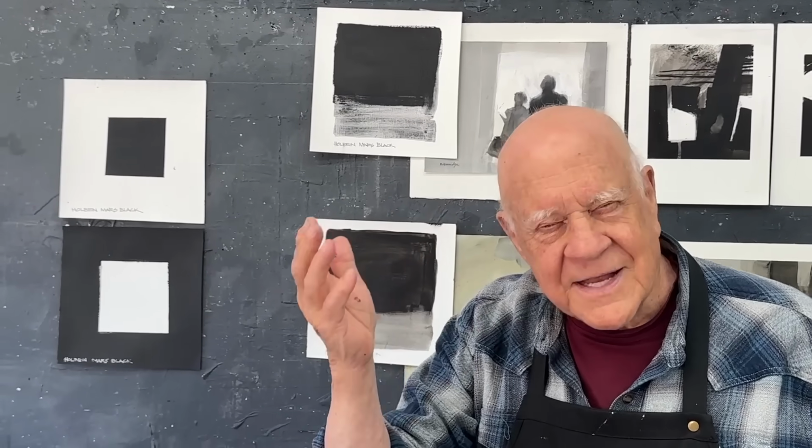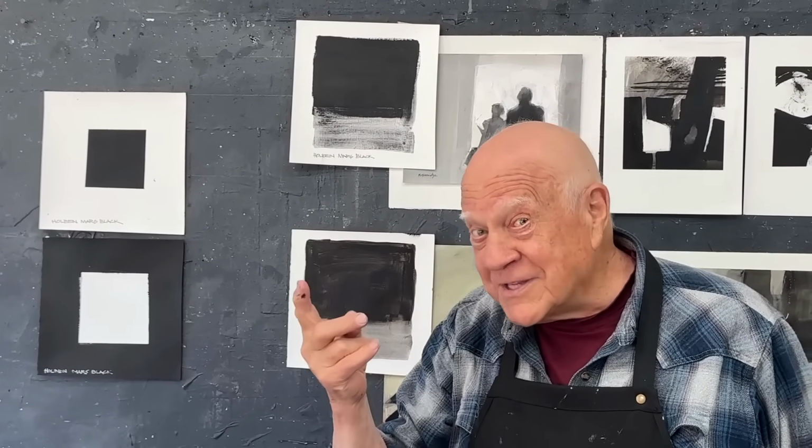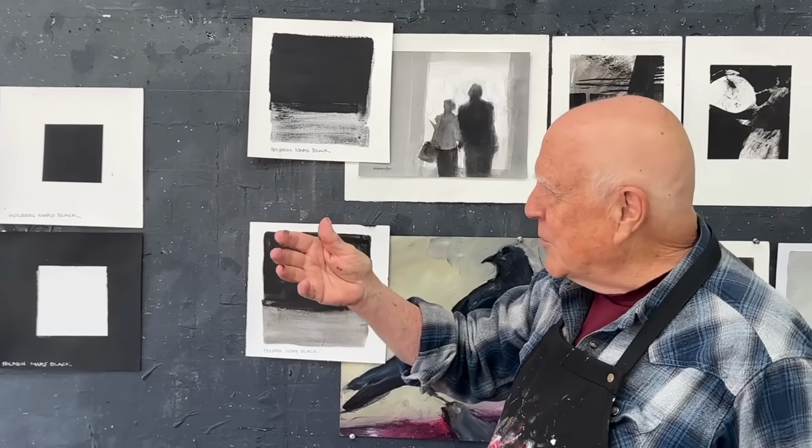It has to do with the focal point. Soft edges, out of focus. Hard edges, come forward. It's that simple. Now, there are two kinds of blacks: cool blacks and kind of warm blacks when they're thinned down. Let me show you some examples of what we're doing right here.